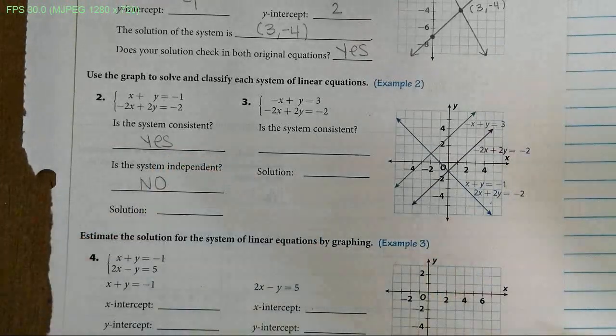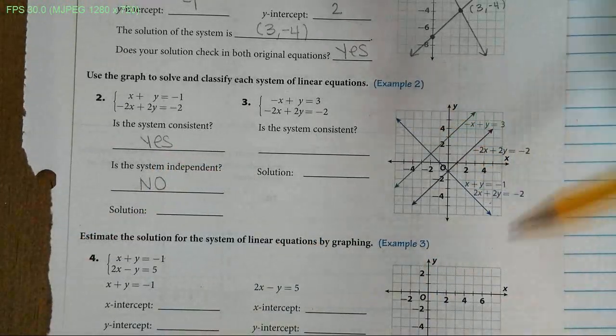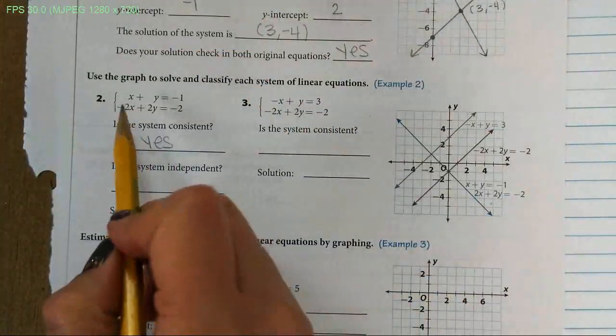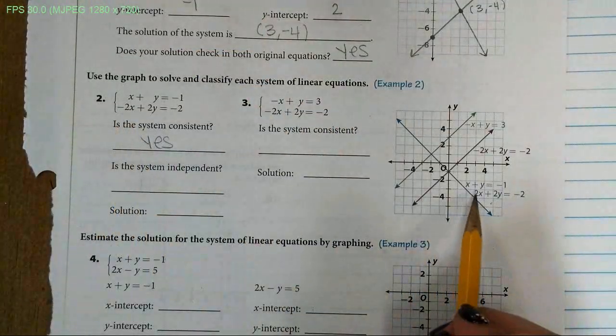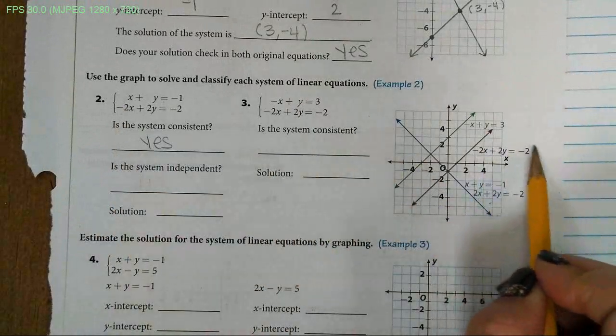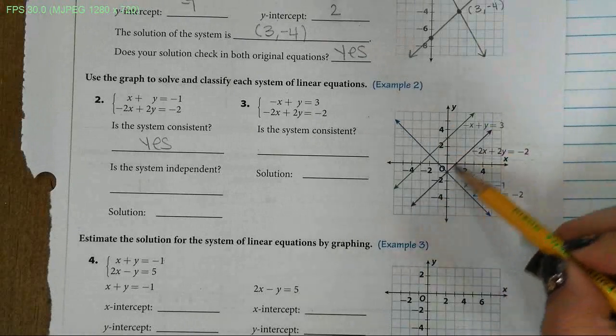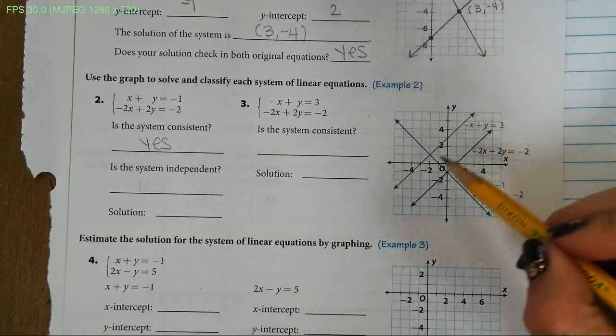It is not independent because it is the same exact. Actually, my apologies. I'm looking at the wrong one. This one is a -2, and I was looking at +2. So this one is the one that we're talking about. So we're looking at this blue line and this purple line. Okay? So the blue line and the purple line.